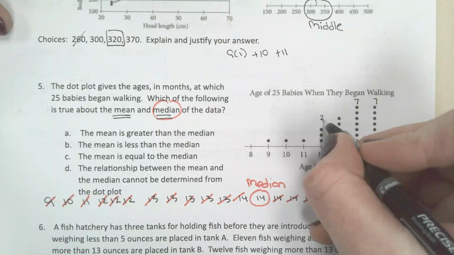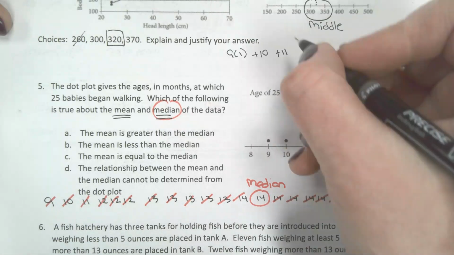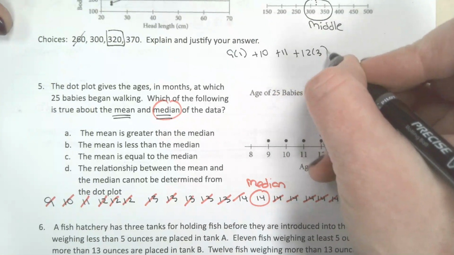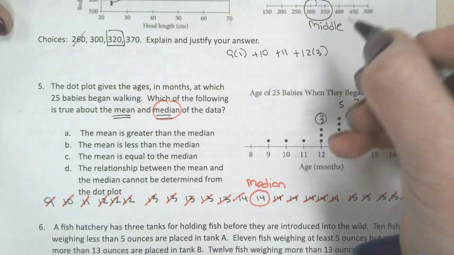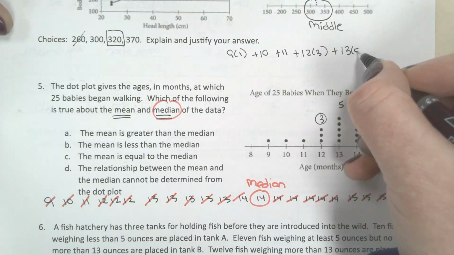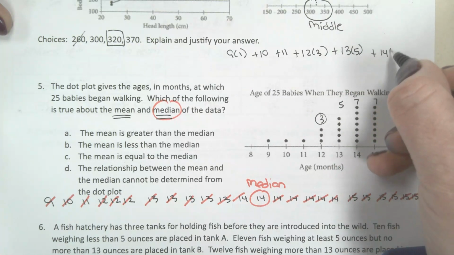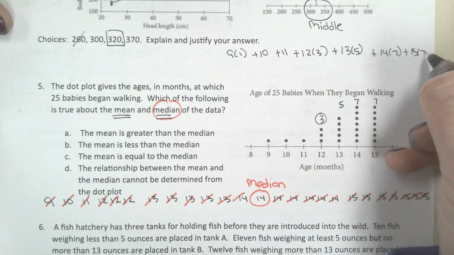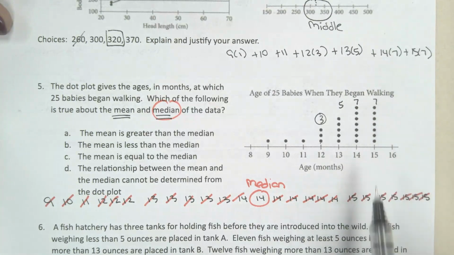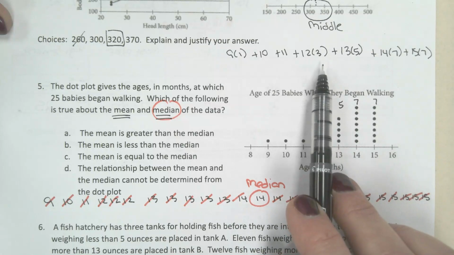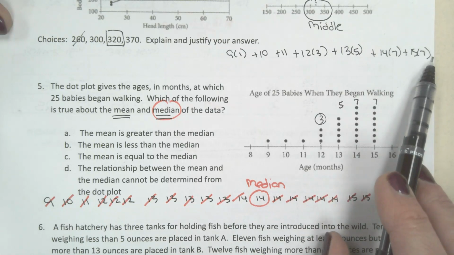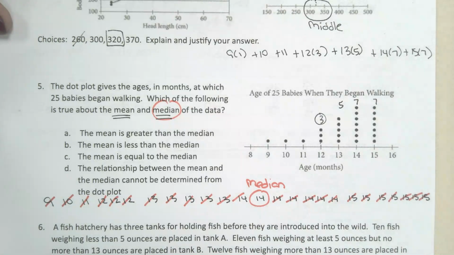There are 3 babies that walked at 12 months, so that's a 12 times 3. 1, 2, 3, 4, 5 that walked at 13 months, so that's a 13 times 5, 14 times 7, and 15 times 7. So I took the age that they walked, and I have to multiply it by how many babies did that. So I'm going to run these numbers and see what it totals.